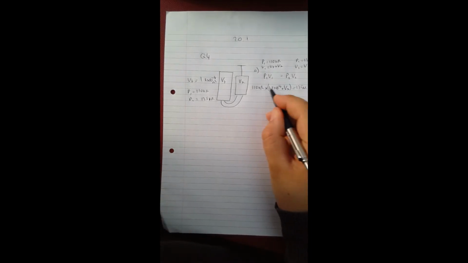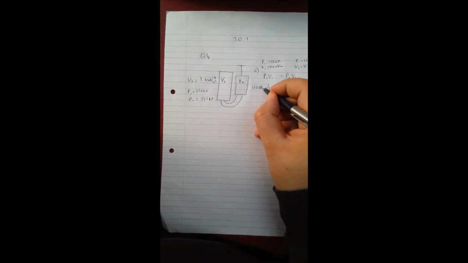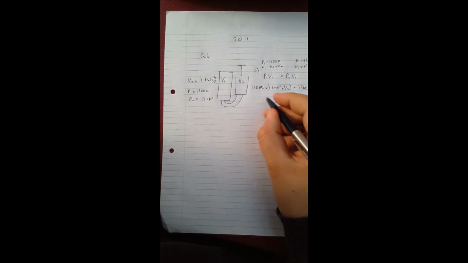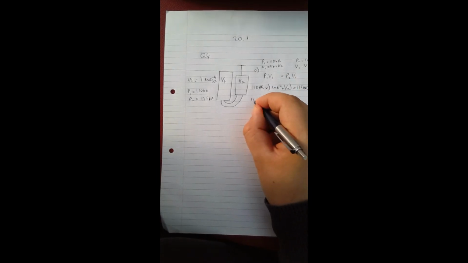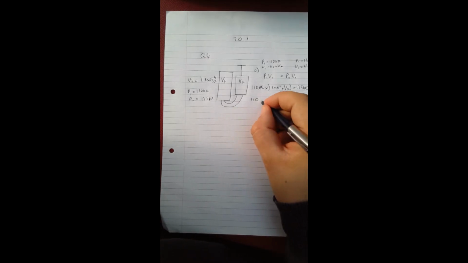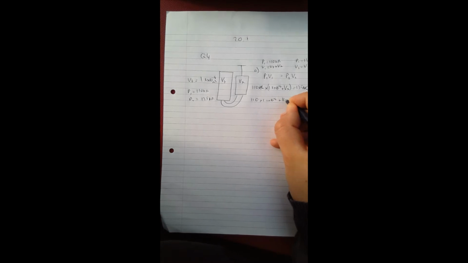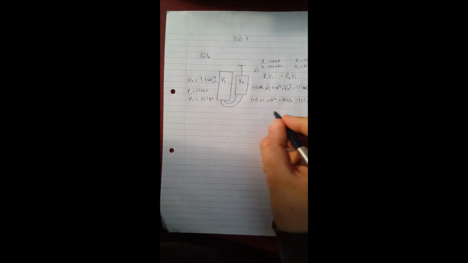So kilopascals is going to multiply into everything, so I just cross that out, that's fine. So looking over here, we've got 110 times 1.2 times 10 to the minus 4 plus 110 Vx, and that equals 135 times 1.2 times 10 to the minus 4.